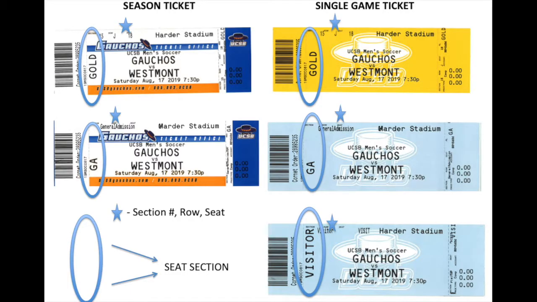Here we have a view of what the tickets will look like. You are mainly concerned with the part that is circled, and you will see the different price levels or sections, which are the gold zone, which I referred to earlier, and general admission. You can also find the person's individual seat where I've marked a star.